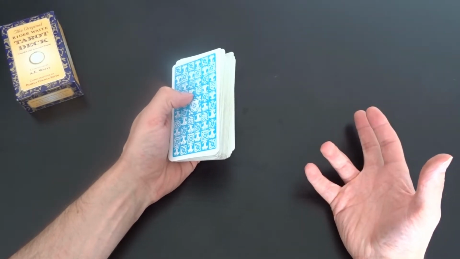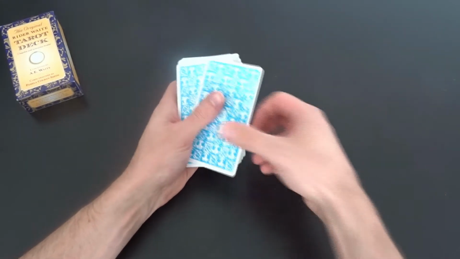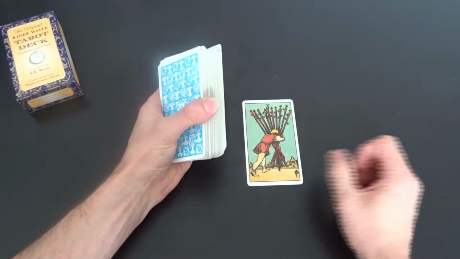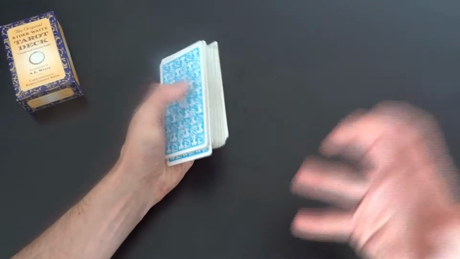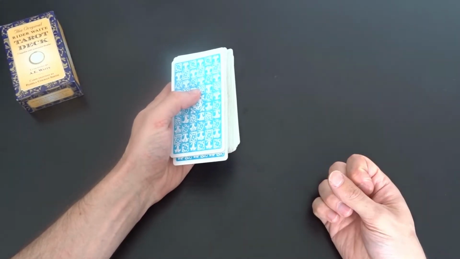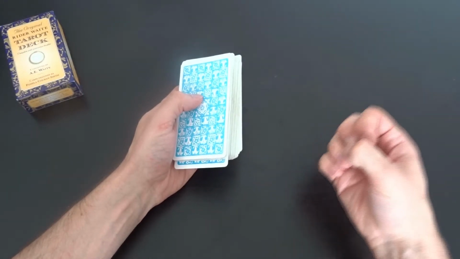Am I going to win the lottery? No. Okay, so just asking a question and then getting a yes or no response. You're just using a one card spread.